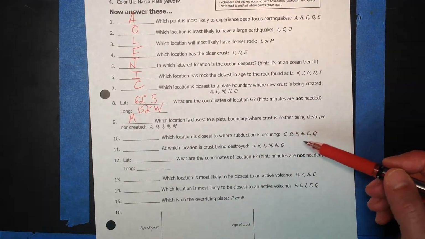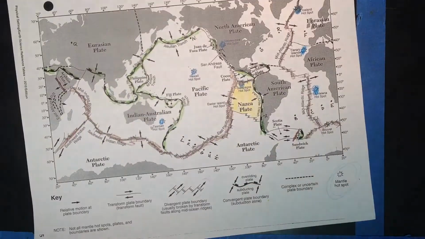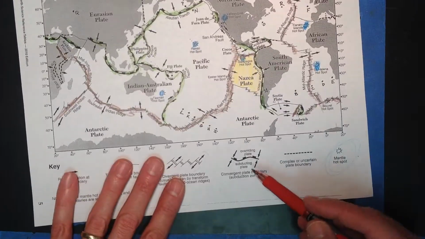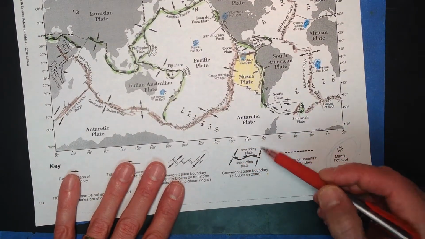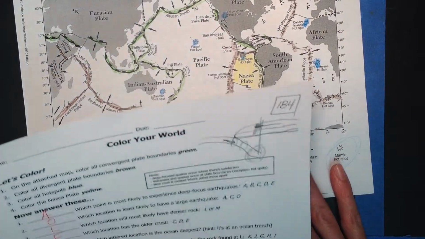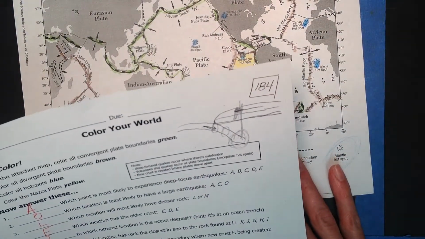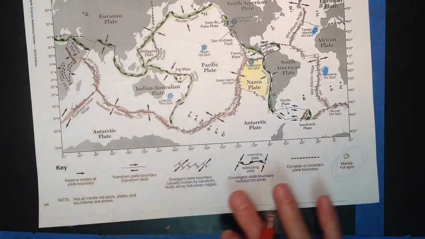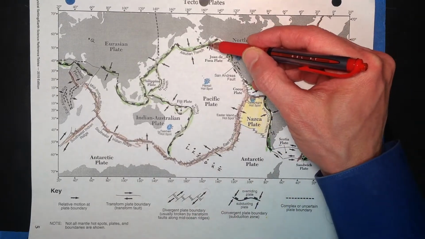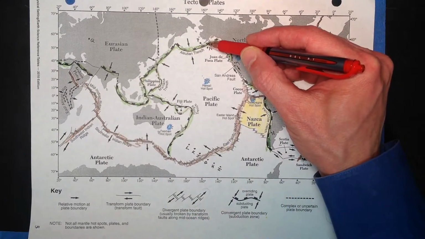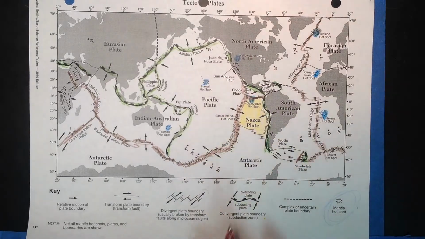10. Which location is closest to where subduction is occurring? Subduction is when plates go beneath the other one. Oh, it says subducting here. That kind of helps. You have this convergent plate boundary, this symbol, and of those choices, the answer is going to be N. N is right here. That's closest. This is where subduction is occurring. This is on the ocean plate, but this is the closest of those. 10 should be N.